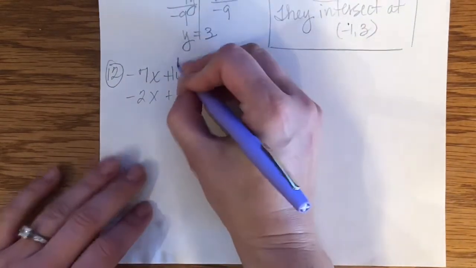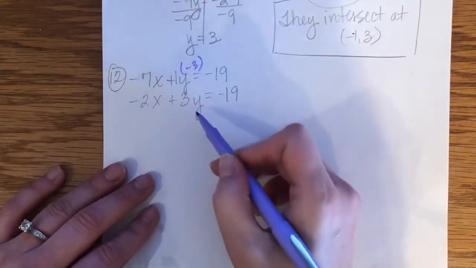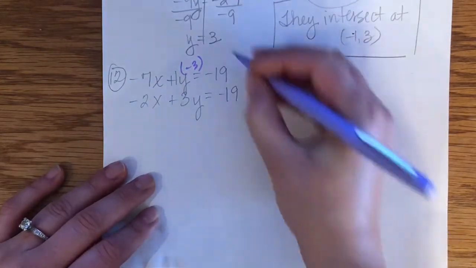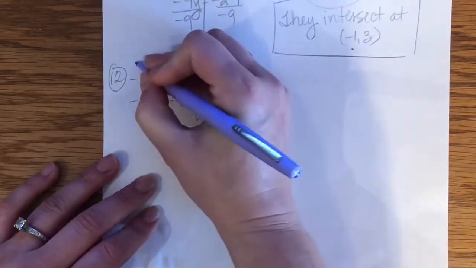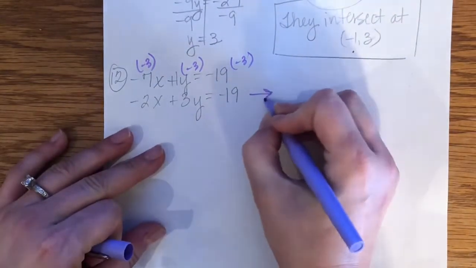And I can do that by multiplying by -3. If I do that, I'm going to get -3y and +3y, and they will cancel out. So I'm going to go through, and I'm going to multiply that entire first equation by -3.